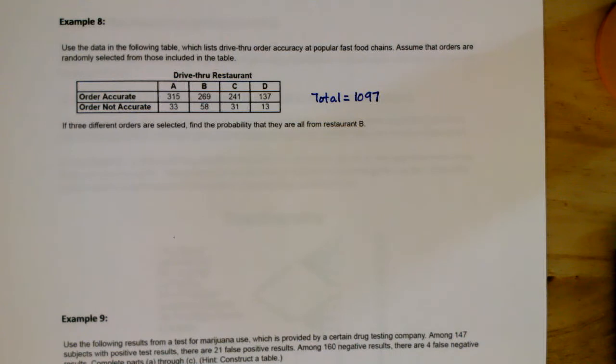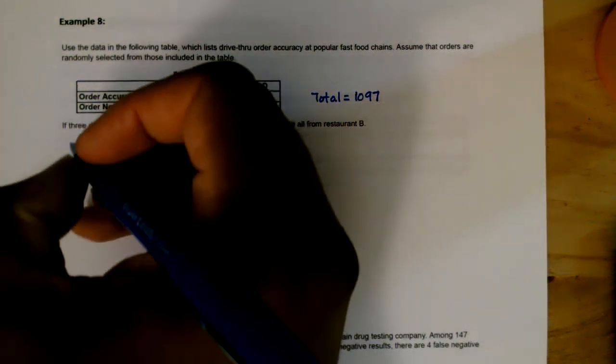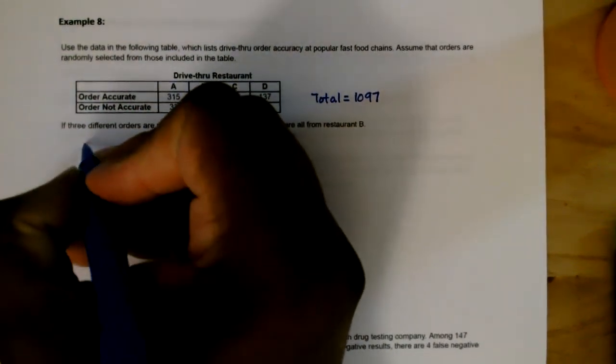3 different orders are randomly selected. Here I'm going to assume that these orders are not independent, dependent. And they're going to be done without replacement. Okay, so we're going to come up with this without replacement.